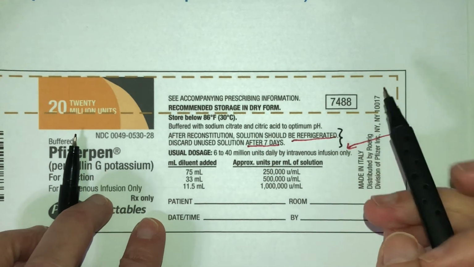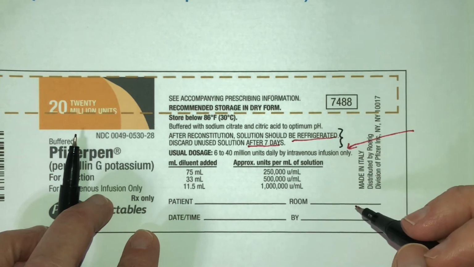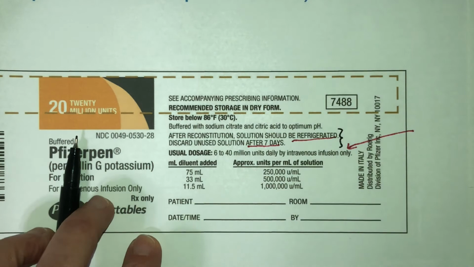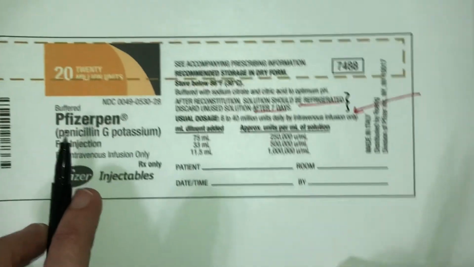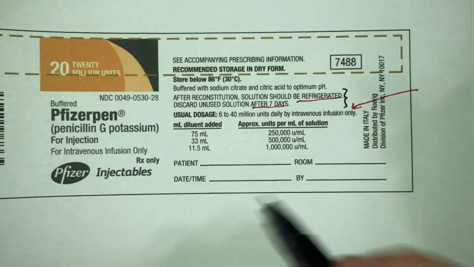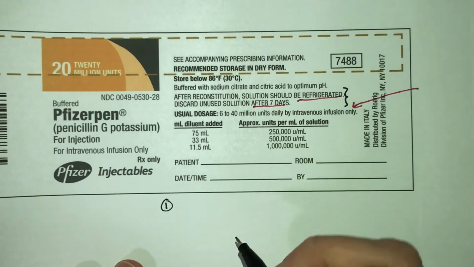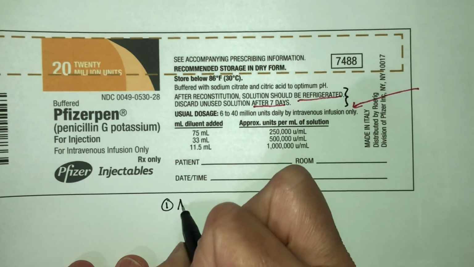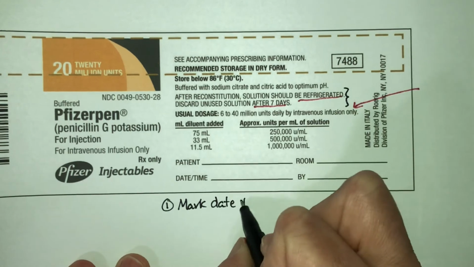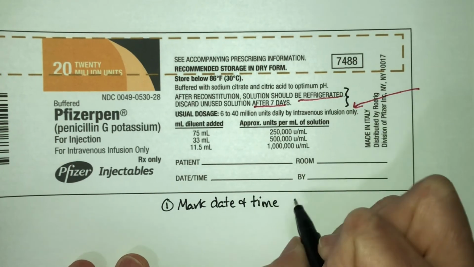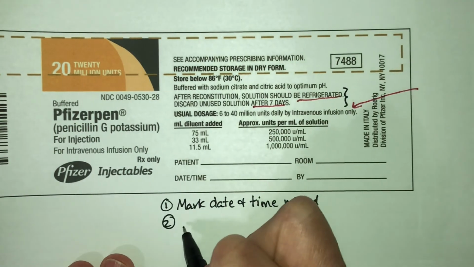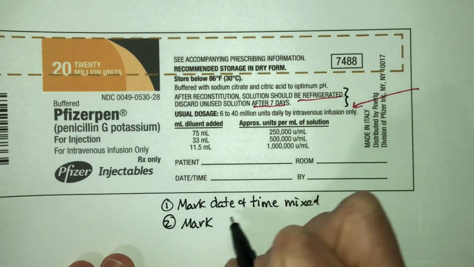Okay? Because of this, it's going to be important that you make a note of what dosage you ended up making. So for a multi-use label, when you have a multi-use drug like this, you always need to, first of all, mark the date and time you mixed it. You need to mark the strength.